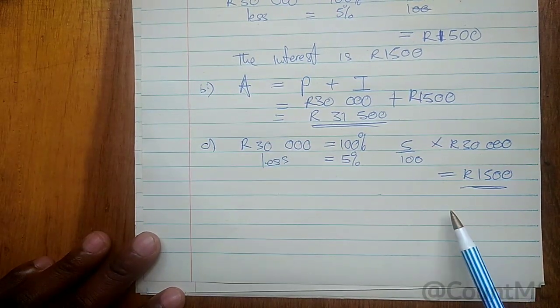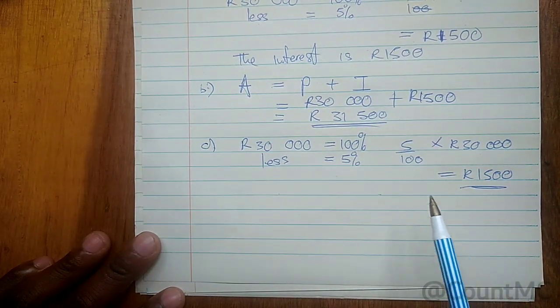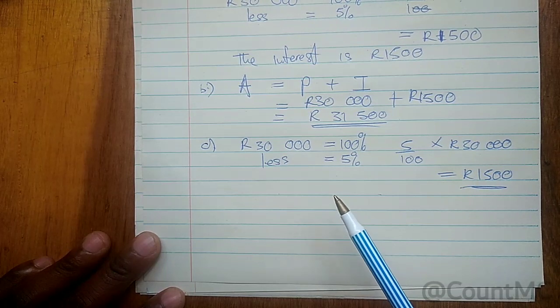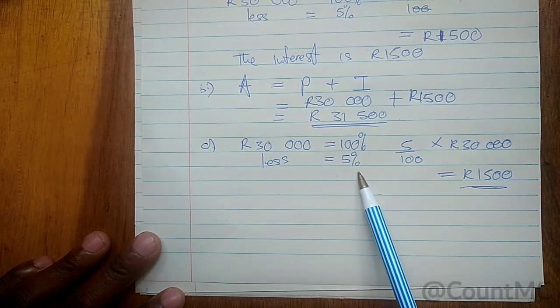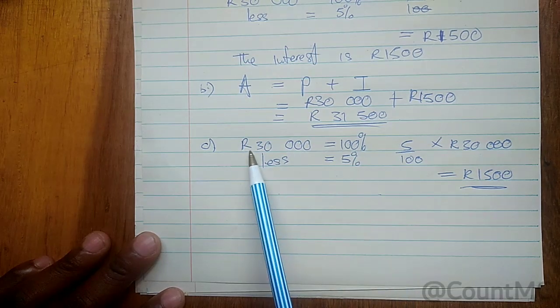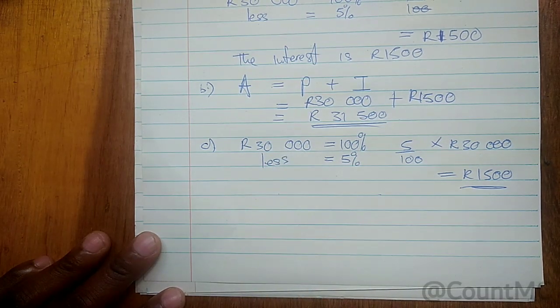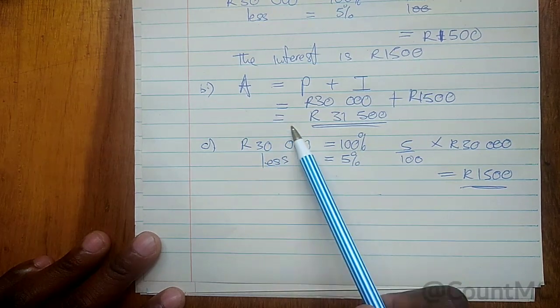So in year 2, remember, we said for simple interest, the interest is always calculated on the principal, the first money that was deposited. It doesn't matter if it's year 1, year 2, year 3, year 4, year 5, year 10. The interest is always calculated on the money that was deposited.